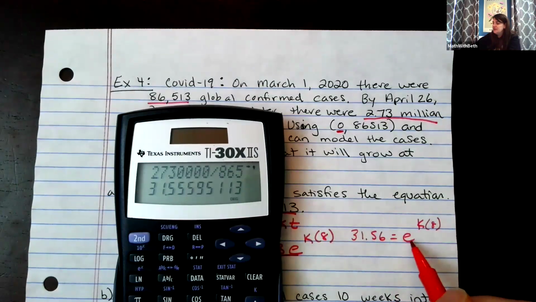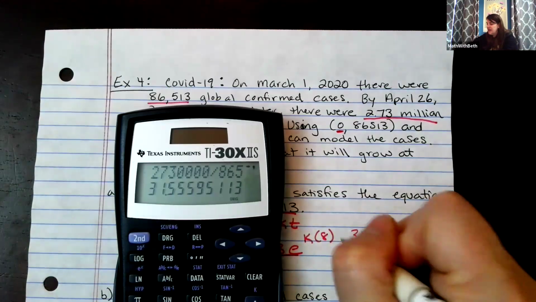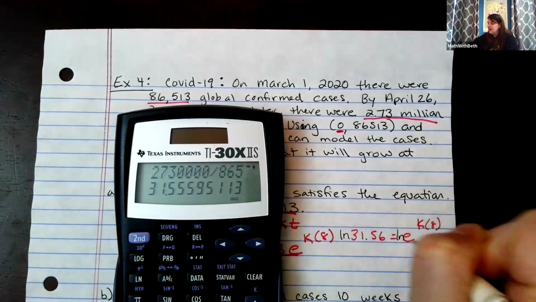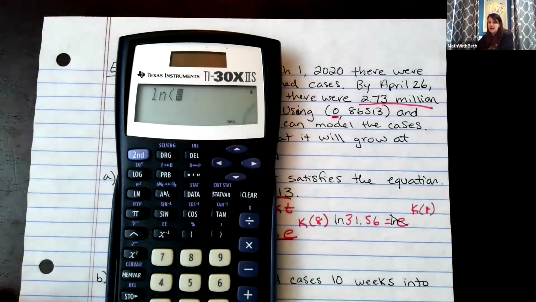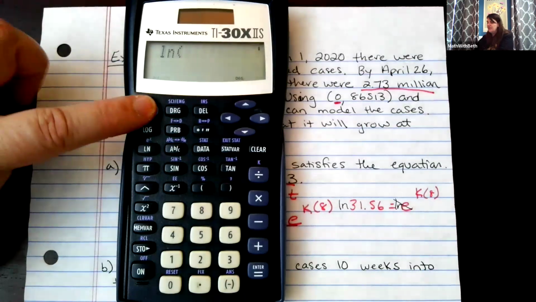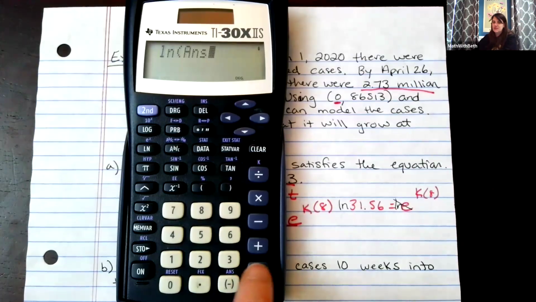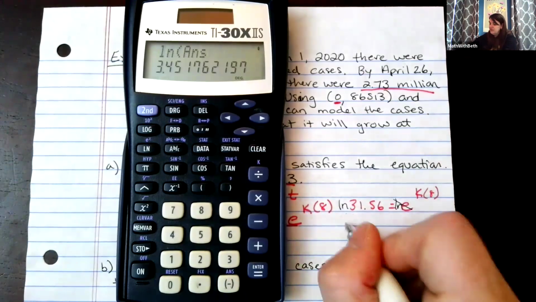My next step is to get rid of this e. So I always need to take the natural log of both sides to get rid of an e. So I'm just going to leave this in my calculator and hit the ln button. And then second n, this minus sign at the bottom. Do you see how it says ans on top? If I do that, that brings my last answer into that parenthesis. So I'm taking the ln of my last answer, which was 31 point, all that stuff. So that gives me this.